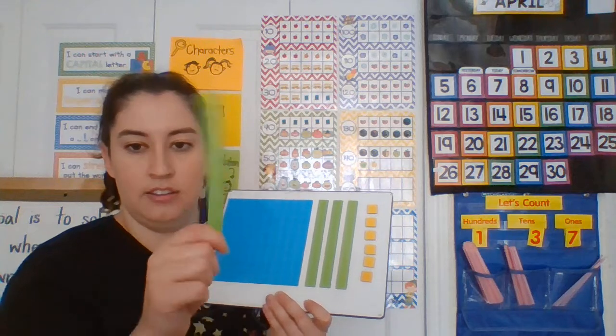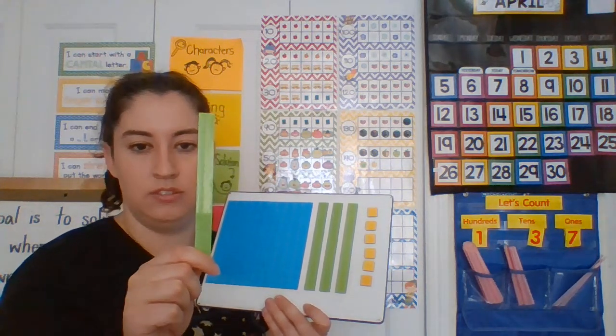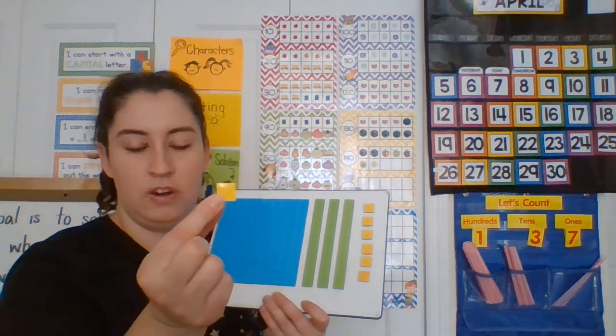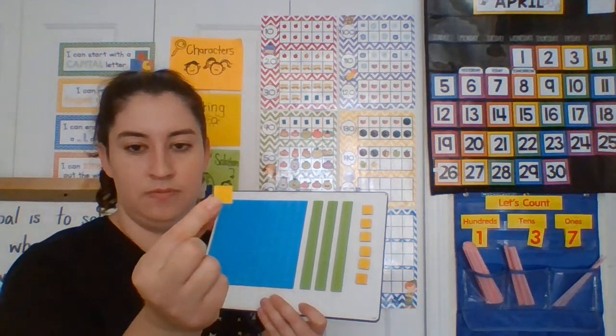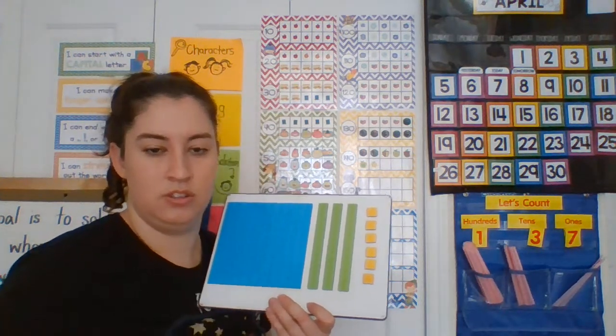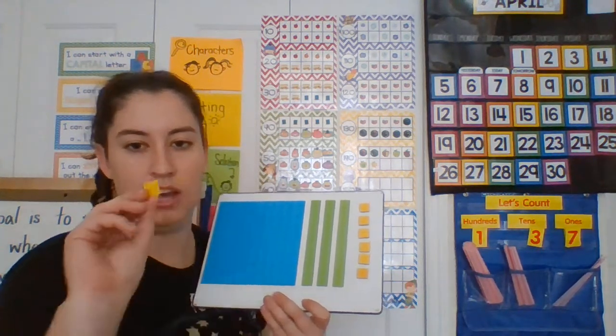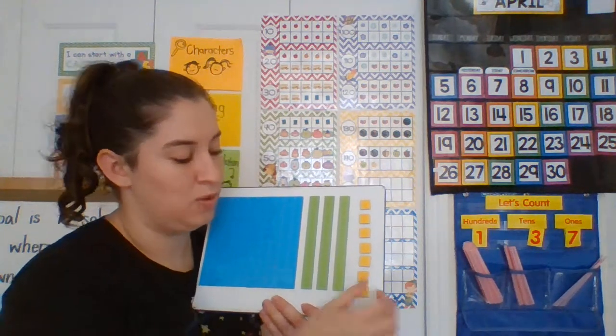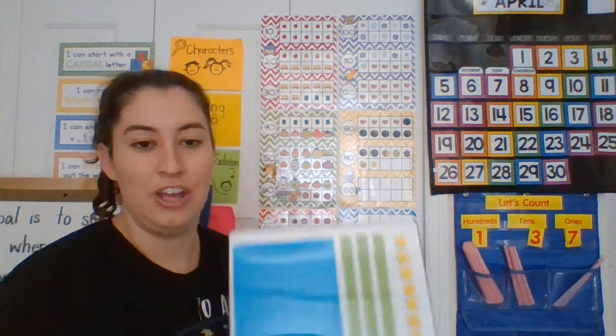Should I add another rod? Or should I add one of our little cubes? A rod or a cube? A cube. That makes 137, doesn't it? Great job. Okay, moving on.